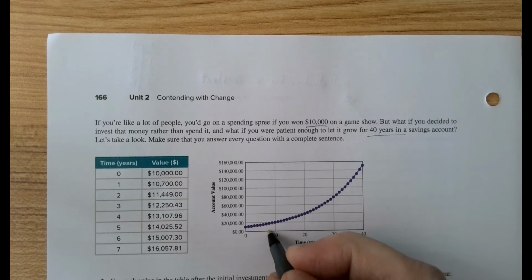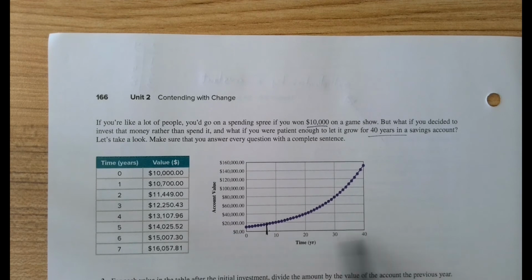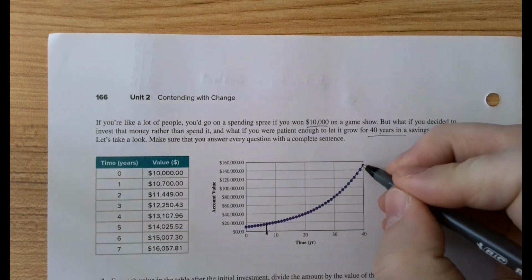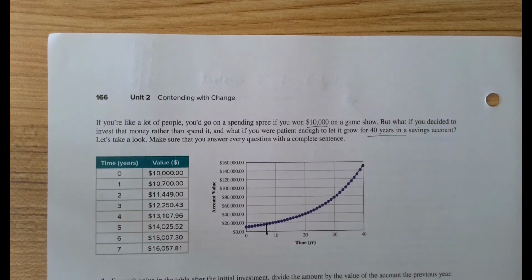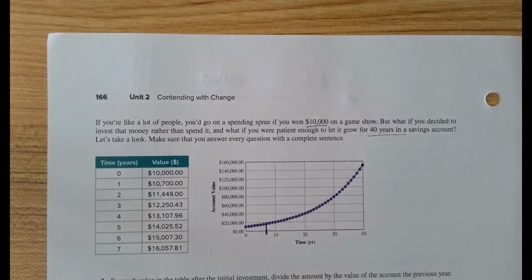So 7 is probably about right here, in our graph, and here's the next 40 years. So if we're just reading our graph, in 40 years, it looks like you're going to have, what is that, almost $150,000. That's nice. So if you're in your 20s and you put away that $10,000 for those 40 years, there you go. When you're 60, you'll have $150,000. Not a whole lot of money, actually. You wouldn't be able to retire on that.